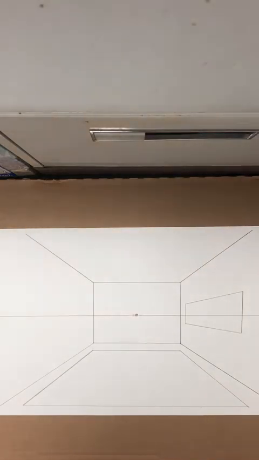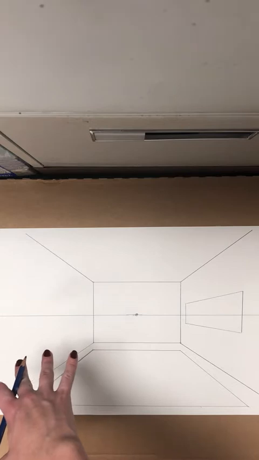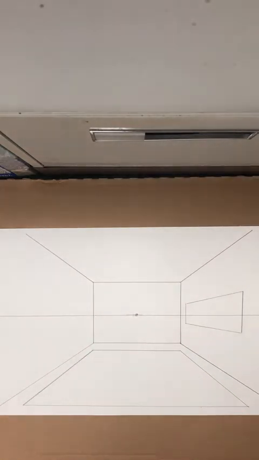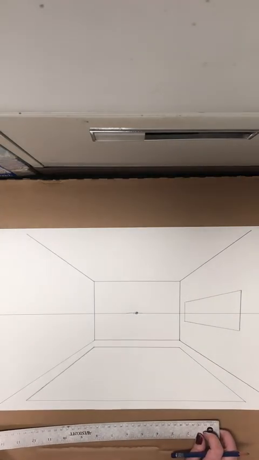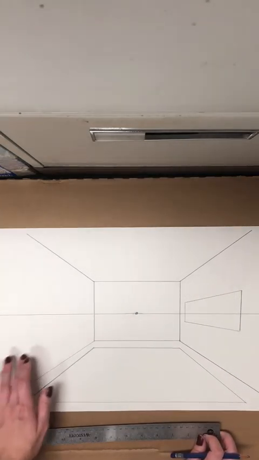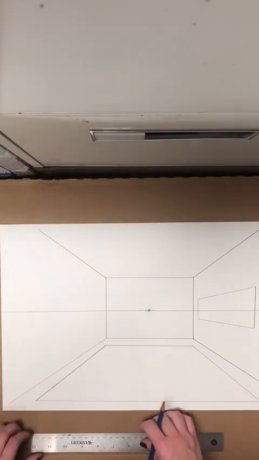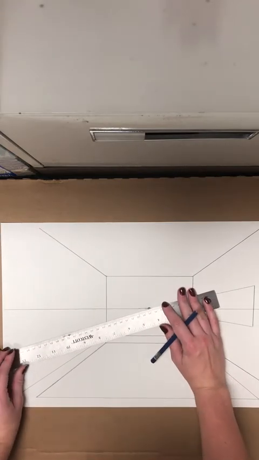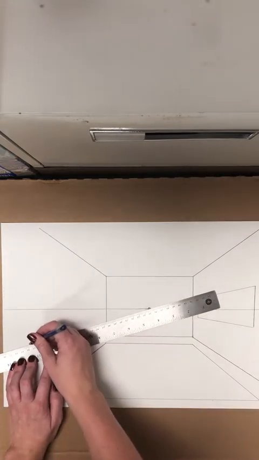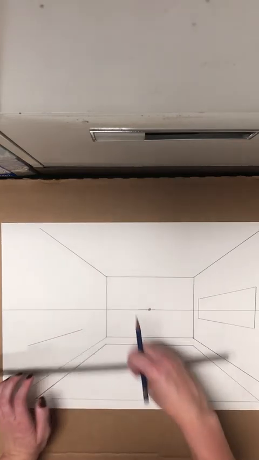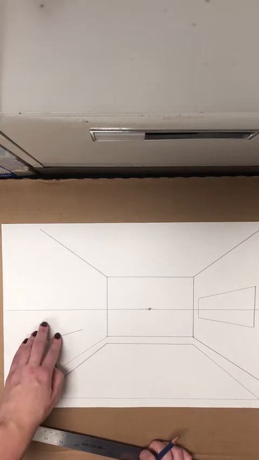Now, what if I'm to draw something that starts on a side wall, but then kind of juts out onto my floor? Let's say I want to draw a desk, since we're going with our living room theme, I guess, on this wall. Okay, so in order to draw a desk, I'm going to draw the line where the desk touches this wall. Okay, and that's going to be a horizontal line. So I know that has to go back to my vanishing point. Okay, so this is the part of the desk that is up against this wall.